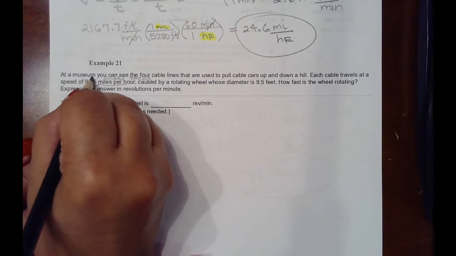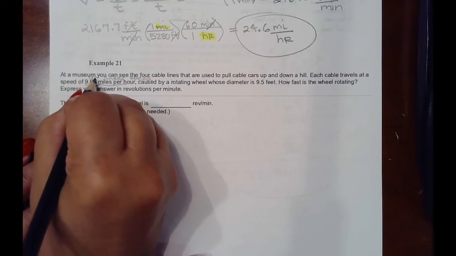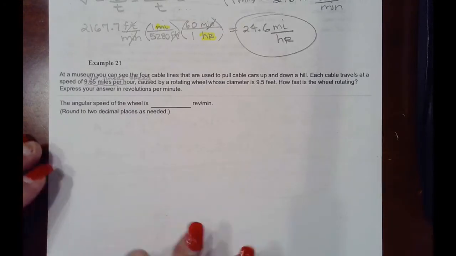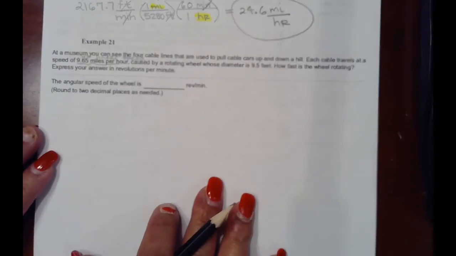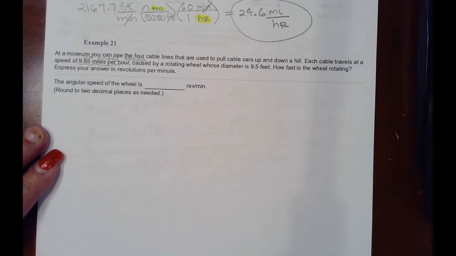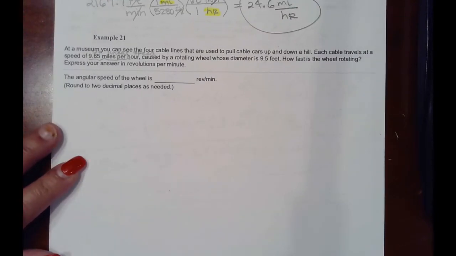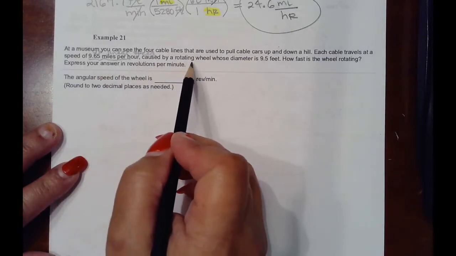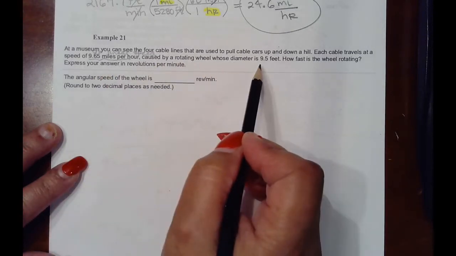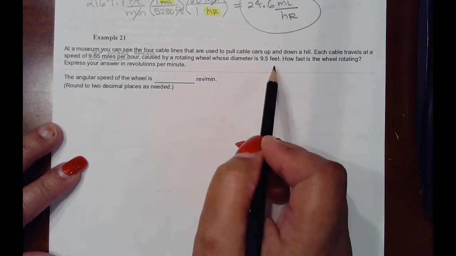Okay, and I know that this is linear speed, which is the same thing as V in those formulas that we've been using, because when they talk about angular speed, they'll talk about it being a certain rotation. It'll be related to the rotational speed. Okay, this linear speed is caused by a rotating wheel whose diameter is 9.5 feet.